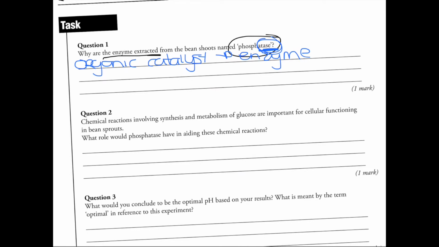We already know that all enzymes end in ASE, or the majority of them do. And then what's its role? It binds to phosphate, which is exactly how it's got its name. So it binds with a phosphate. It's an enzyme. It helps to speed up reactions.